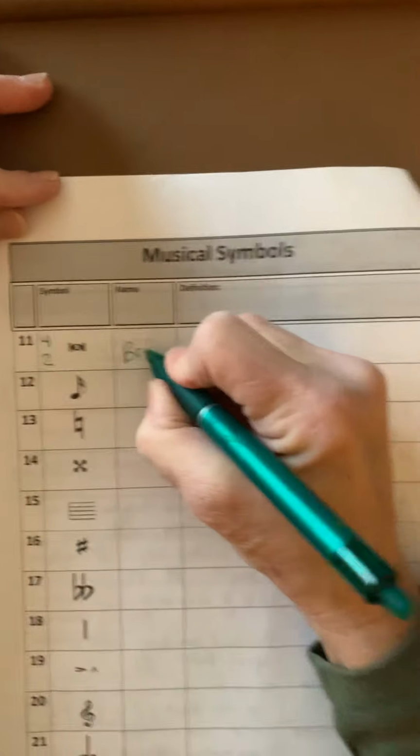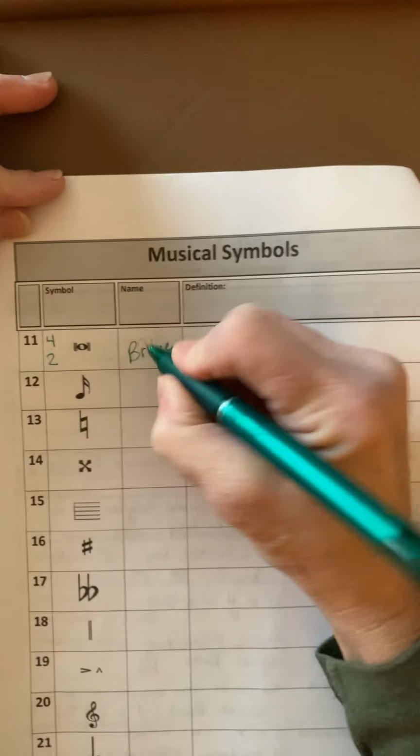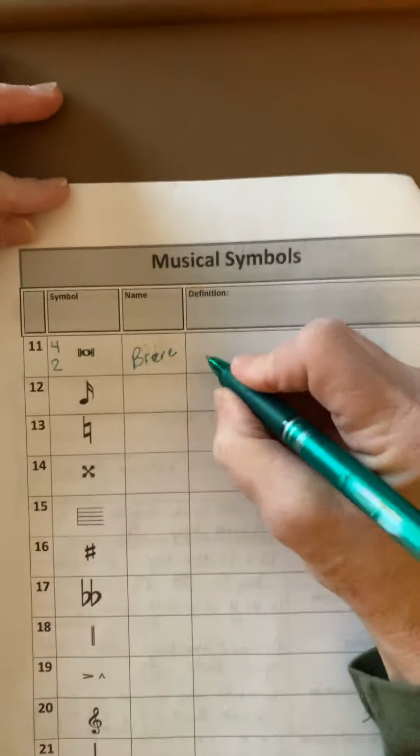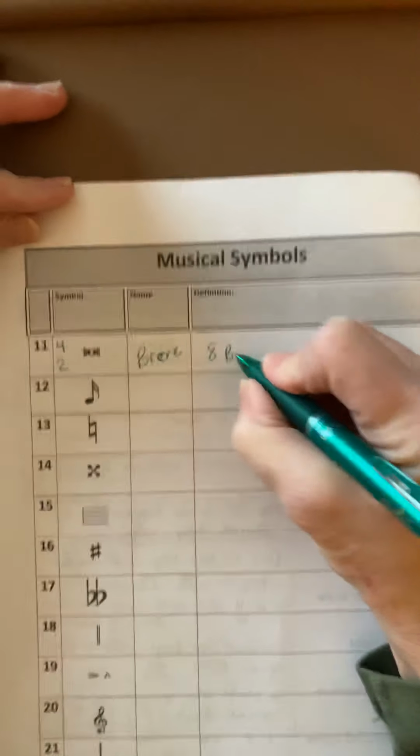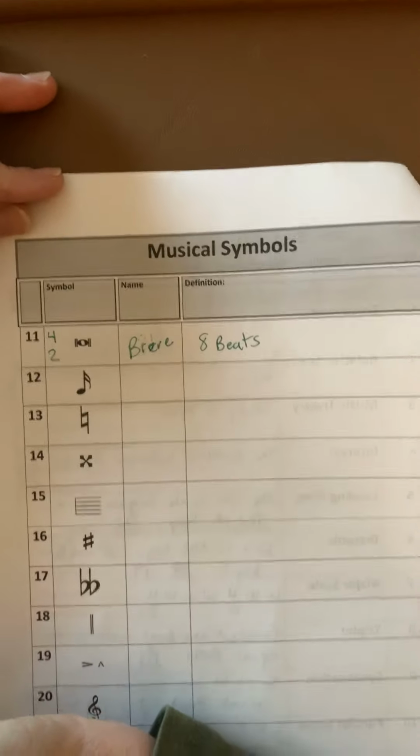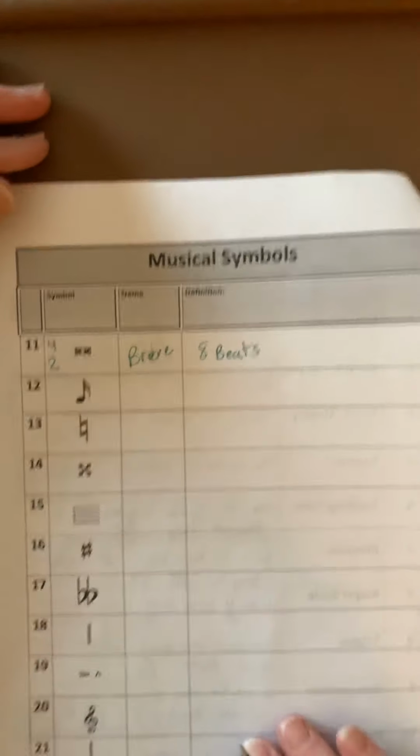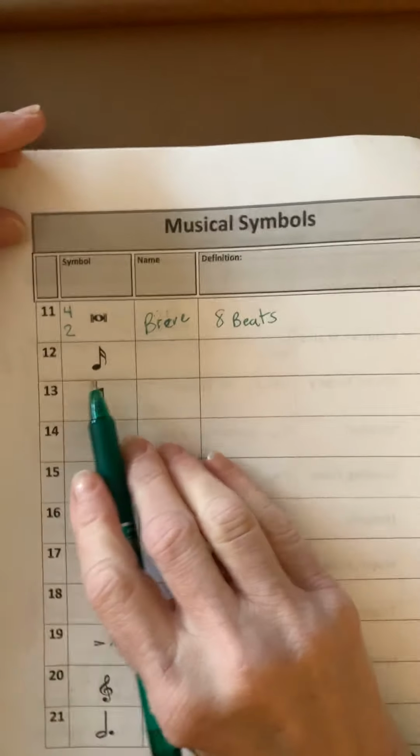Oh, I'm going to name it. I got to name it breve first. It's a breve. B-R-E-V-E, and it gets 8 beats. Or some places I've seen it called a double whole note. That's not too often though.